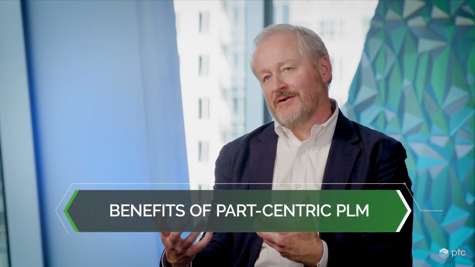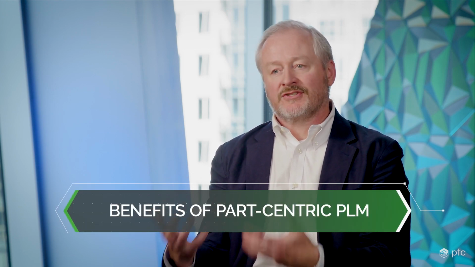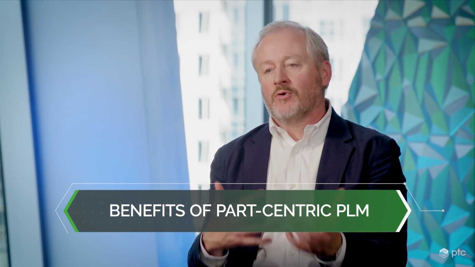When you start thinking and working in a part-centric way, you can much more easily identify the impacts of change because it's at the individual part and component level. It's very easy to see what's actually changed. Then you can more easily identify the stakeholders that need to at least evaluate the impacts of that change and then ultimately execute on that change. So you become much more efficient when you start thinking and working in a part-centric way.